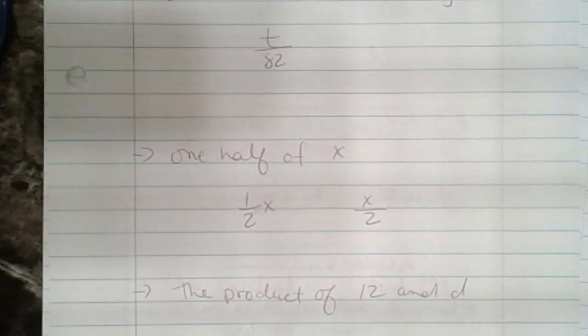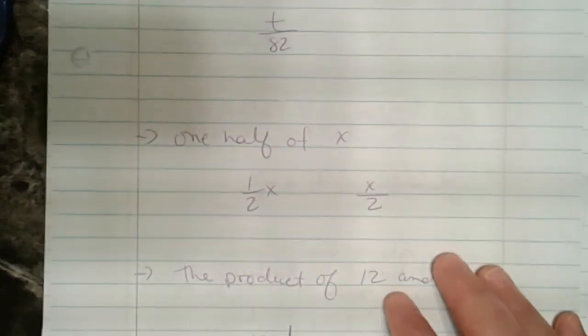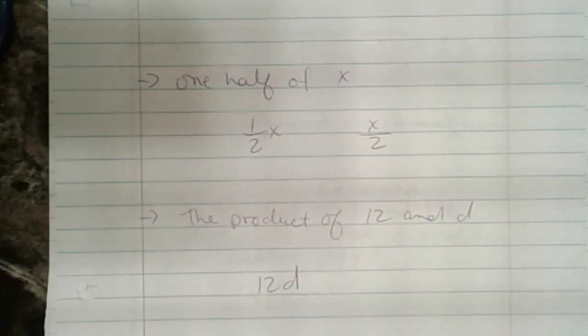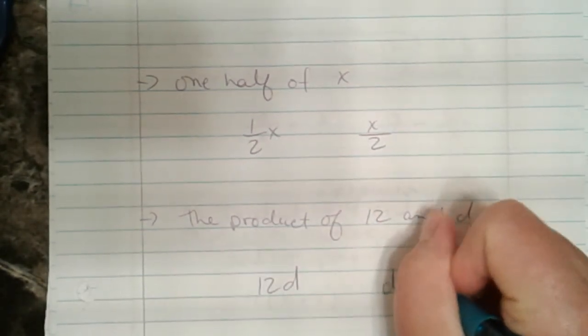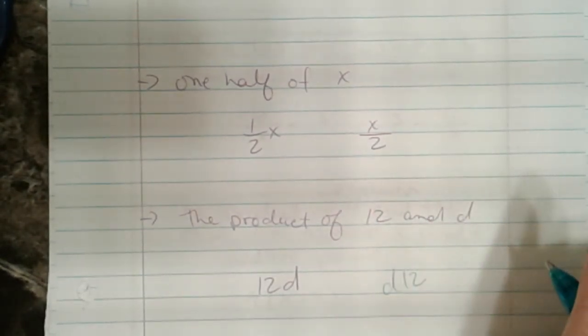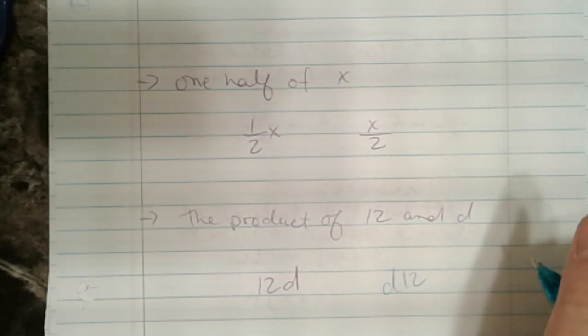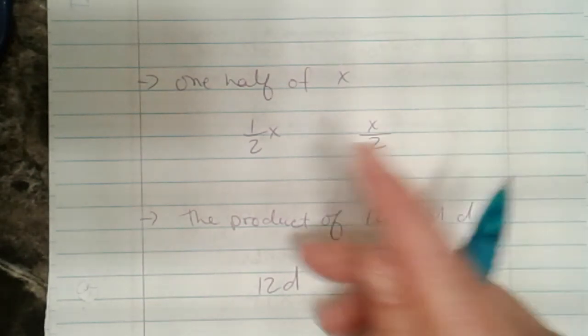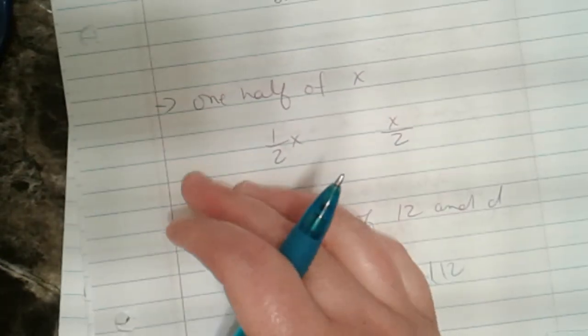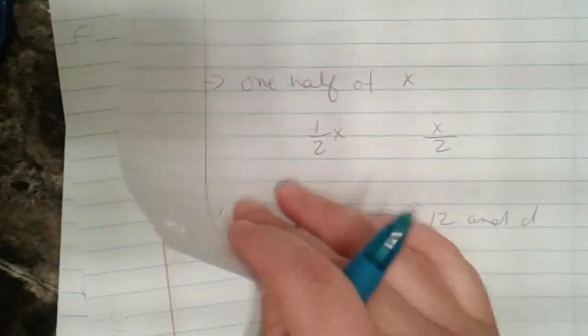Okay, so when you paused the video and worked it out, hopefully you would have come up with 12 times d. Again, if you were to write this out as d12, I am not really thrilled about that way. I'm okay with it, but at the exact same time, I'm not, because the number needs to go on the left-hand side of the variable. All right, that concludes part 3 of Algebra 1.1 notes. I will see you in a little bit.